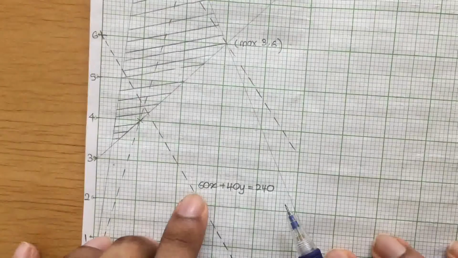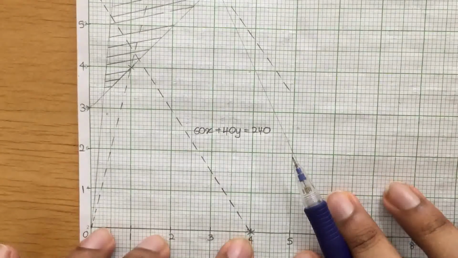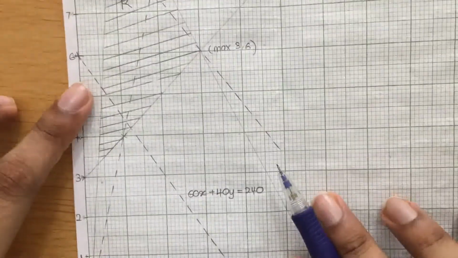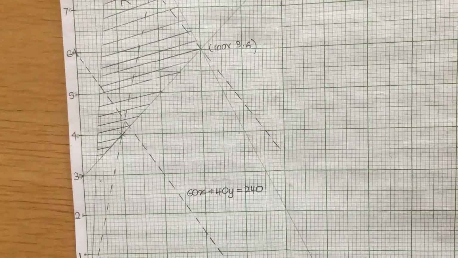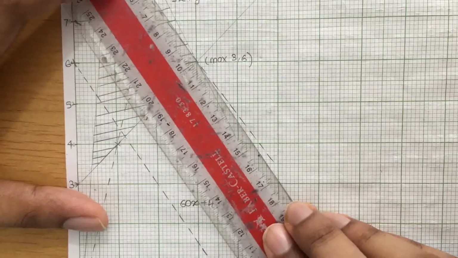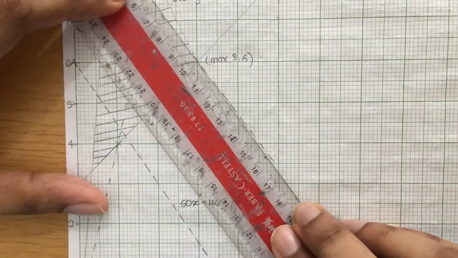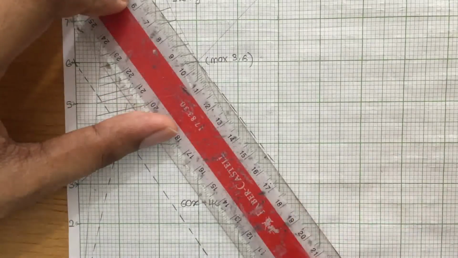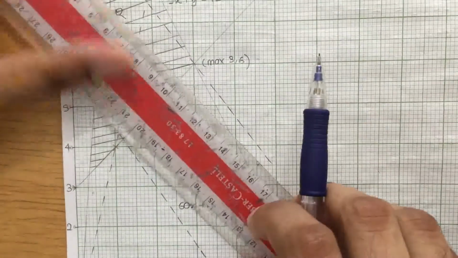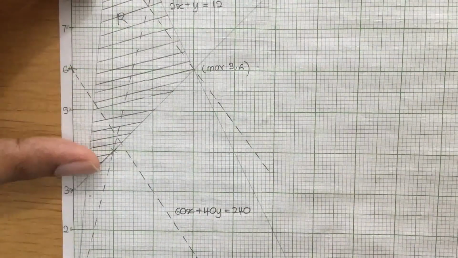Okay, so this is the imaginary line, 60x plus 40y equals 240, which is the profit equation. It intersects at x equals 4, which is the x-intercept, and y equals 6, which is your y-intercept. So from here, how are you going to continue, guys? You use a straight ruler, and then you push it to the furthest point. Make sure, guys, your profit line must be exactly parallel. As you can see here, your point exactly intersects here. So this is the possible maximum point which you can get.